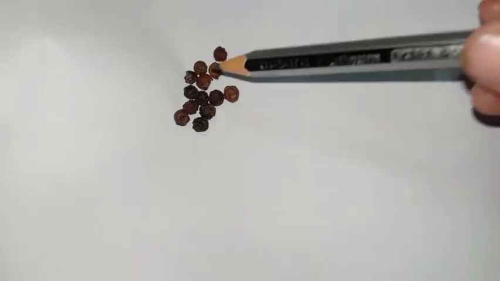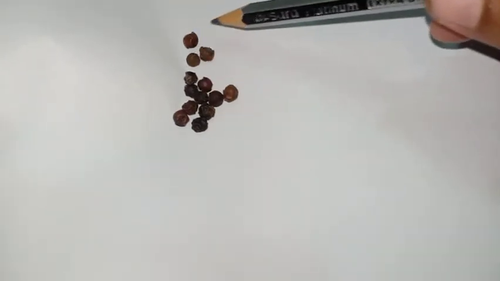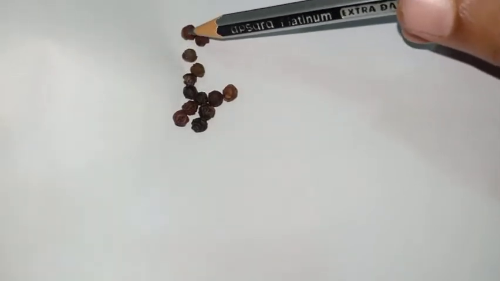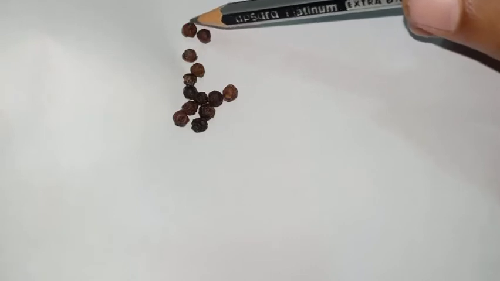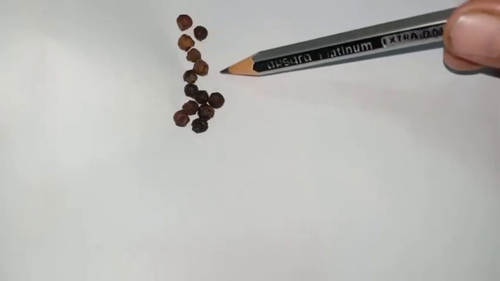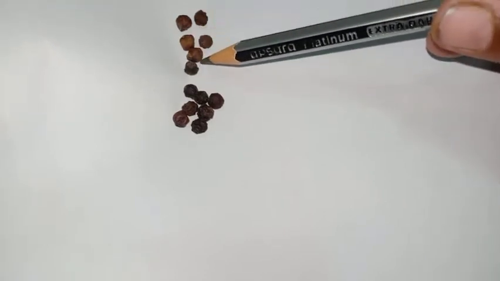These are black pepper, and these are papaya seeds. You can easily identify them if you observe carefully. These are plain ones, and the look is also different. So you can identify that these are papaya seeds which are added in black pepper.